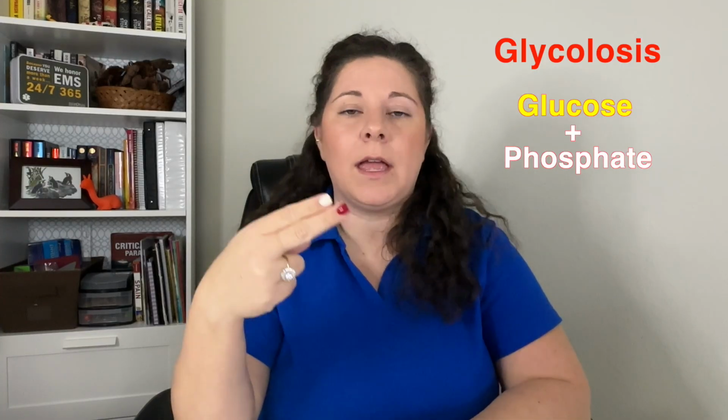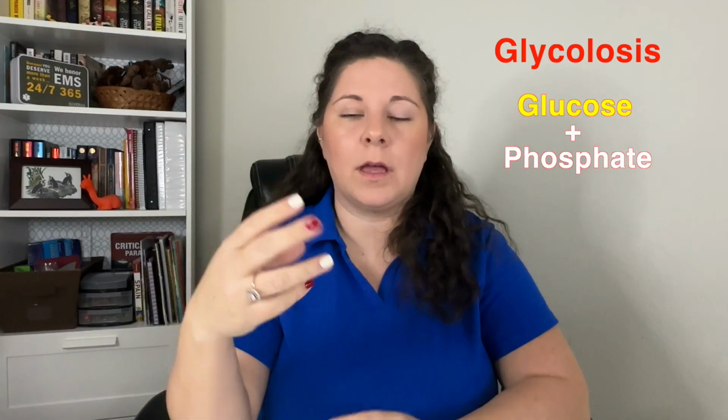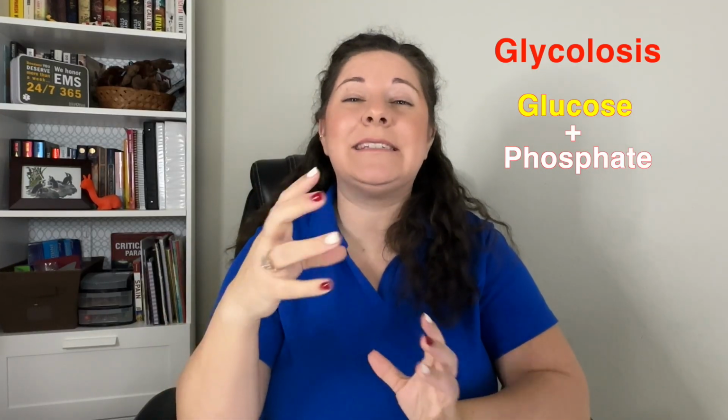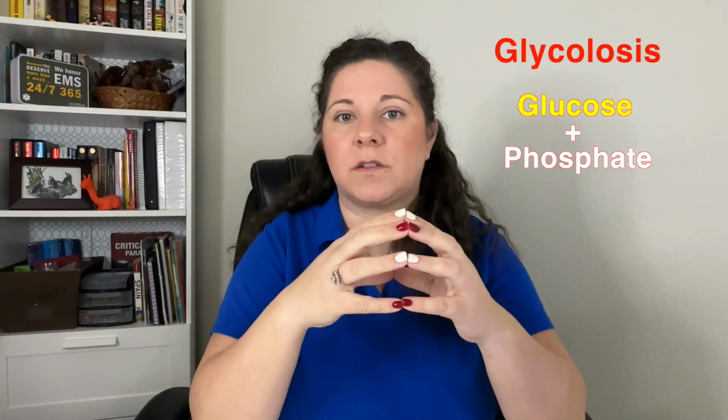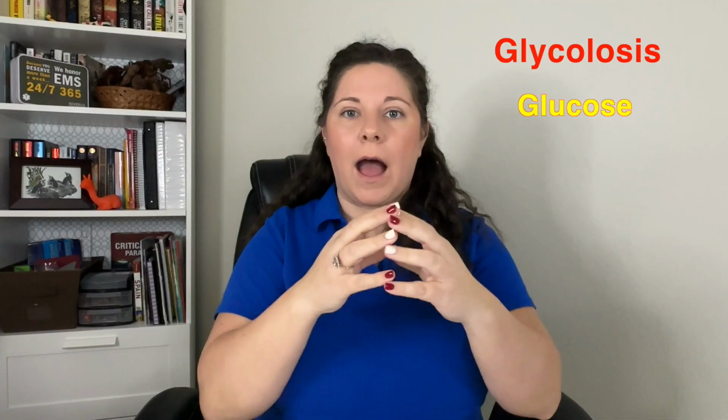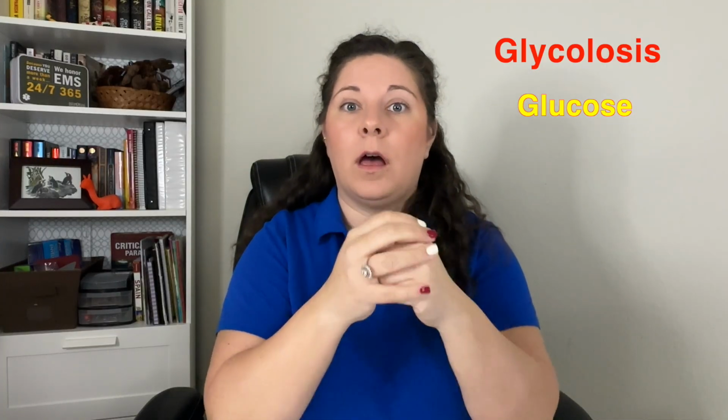It's going to keep the glucose from leaving the cell. It's going to keep glucose from building up and overrunning the cell. And it is going to destabilize that molecule of glucose so that we can further break it down to make ATP. So we have this one molecule of glucose, and through a series of chemical reactions, glycolysis is going to be able to break it into 2 molecules of pyruvate acid.